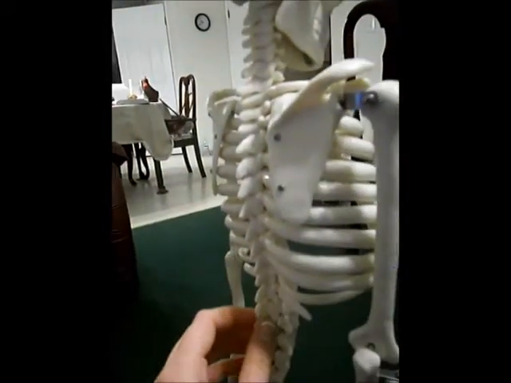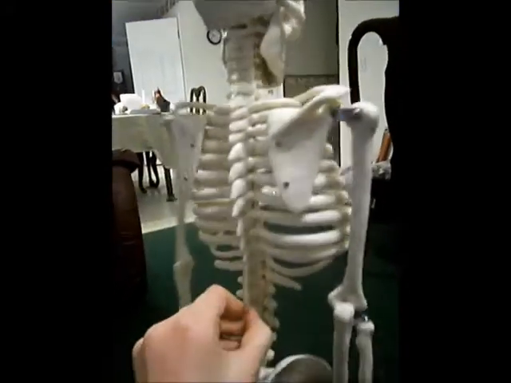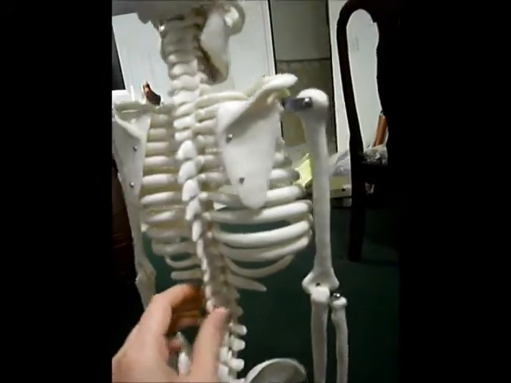The thoracic are connected to ribs, and they're labeled T1 through T12.